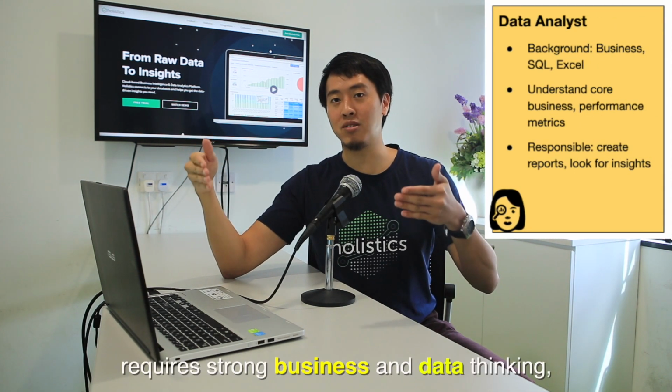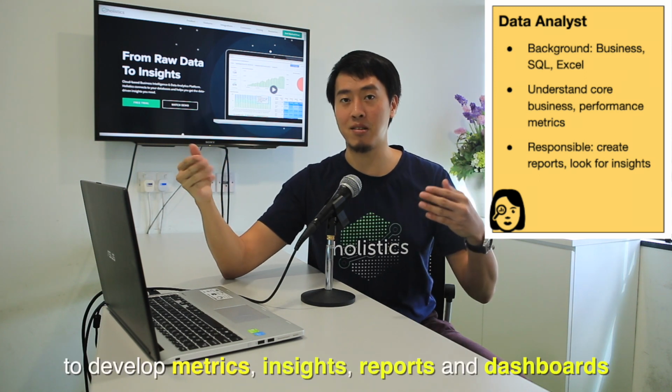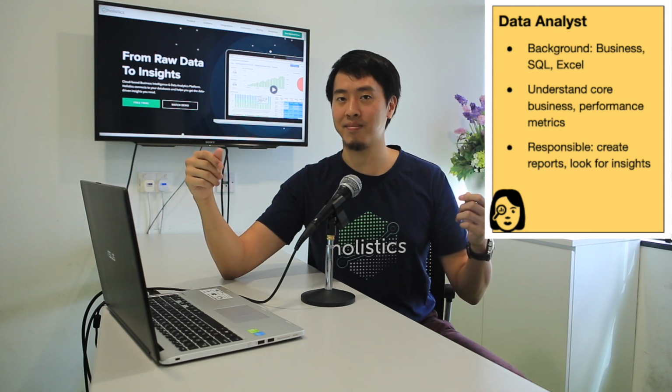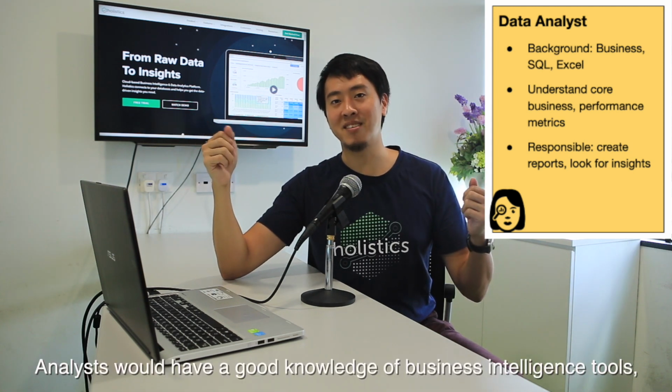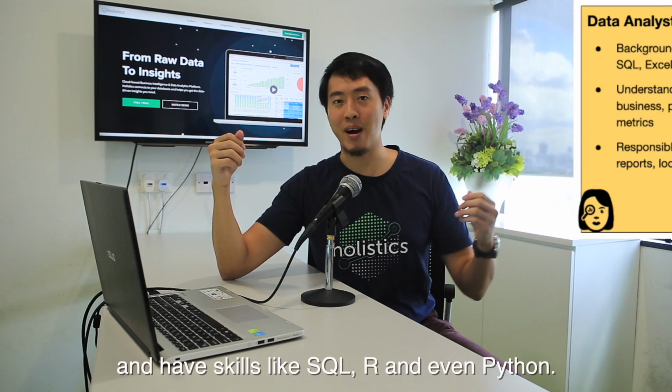a data team. The data analyst role requires strong business and data thinking to develop metrics, insights, reports, and dashboards for business teams to use in their work. Analysts would have a good knowledge of business intelligence tools and have skills like SQL, R, and even Python.